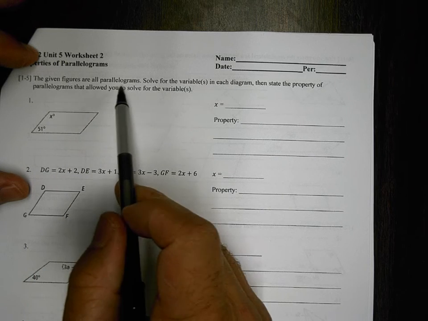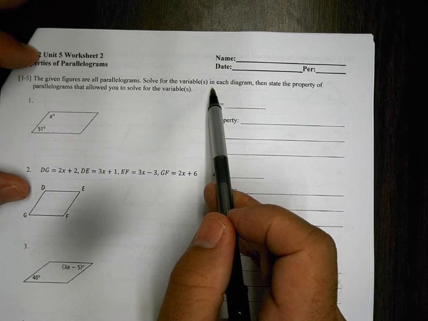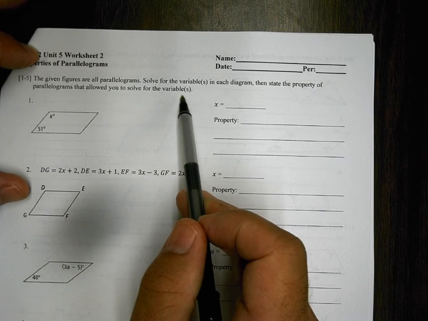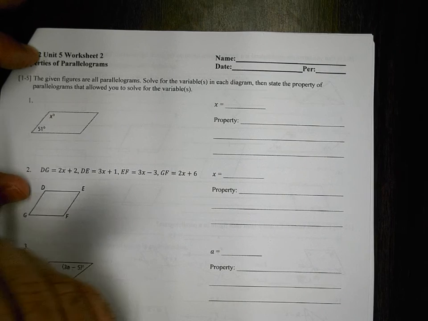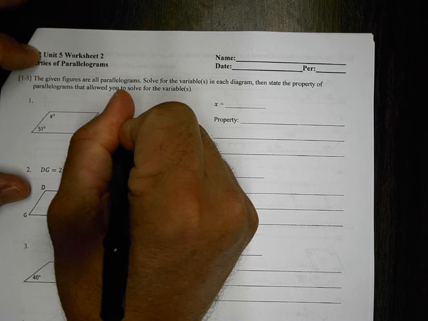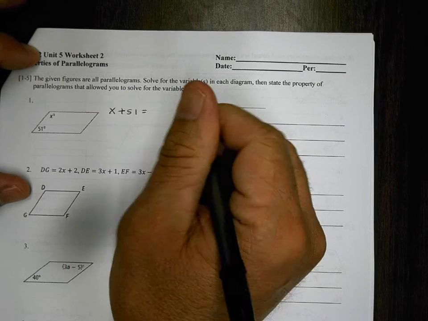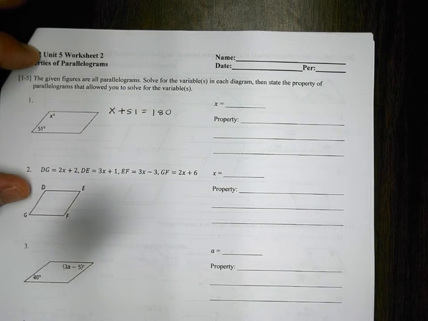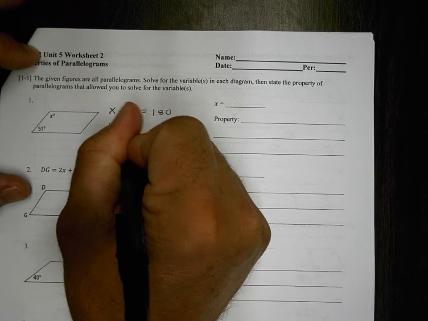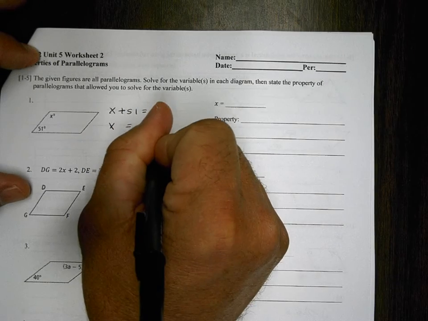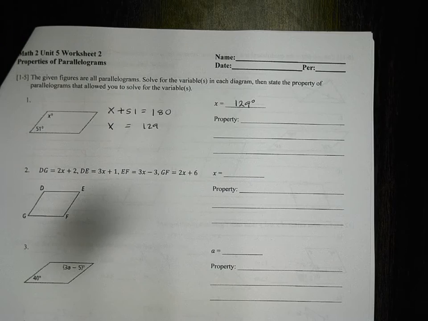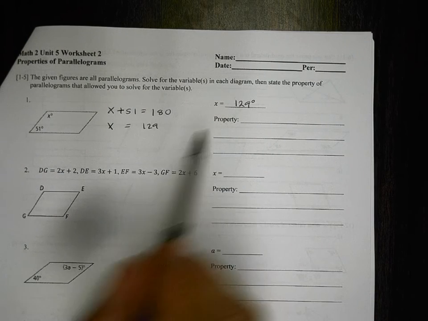The given figures are all parallelograms. Solve for the variables in each diagram, then state the property of the parallelogram that allows you to solve for the variables. Okay, so in this case, what we can say is x plus 51 equals 180. We subtract 51 from both sides and we get x equals 129. So x equals 129 degrees. All right, so does anybody have an idea what the property is that we want to state?